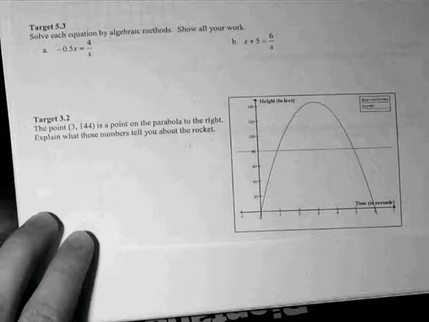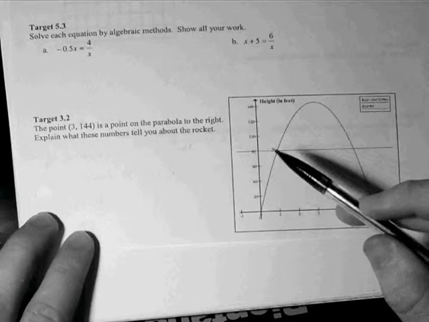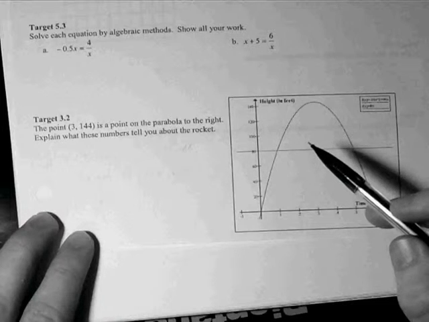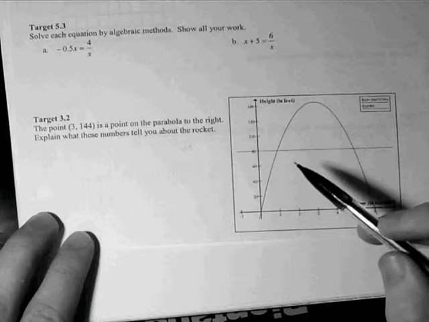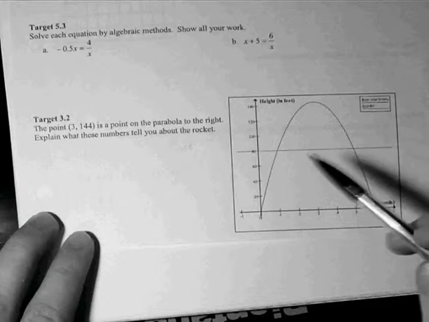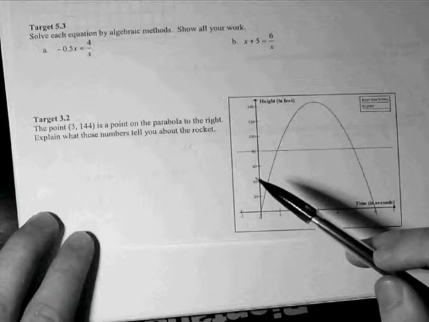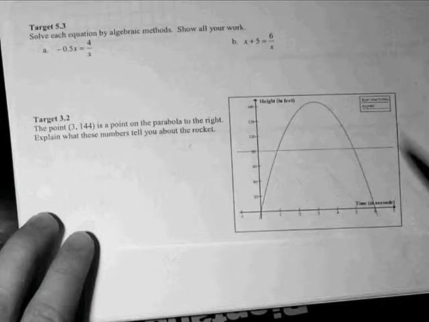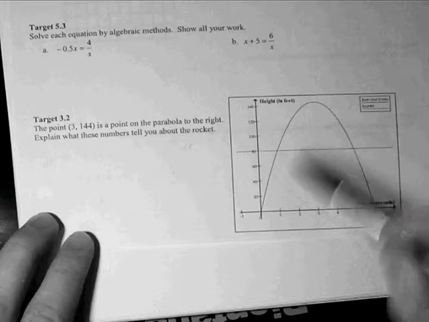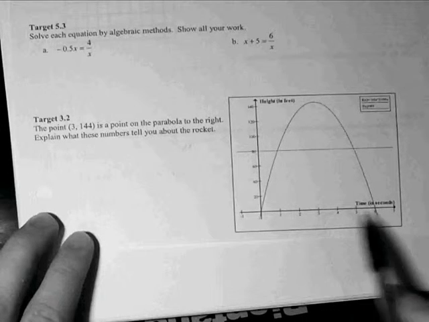So we're looking at target 3.2 in this problem. It gives us a point that appears on a parabola, and it says explain what the numbers tell you about the rocket. So it doesn't really give us any information. It does tell us that this is apparently dealing with a rocket, and it gives us the details about what the x and y variables are.